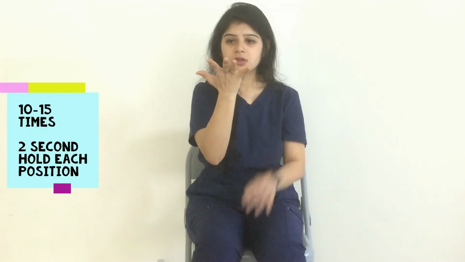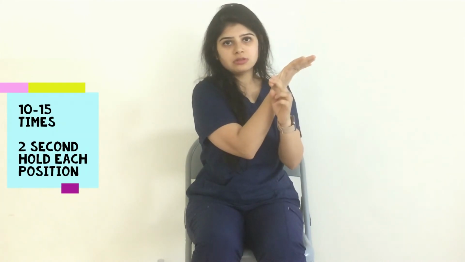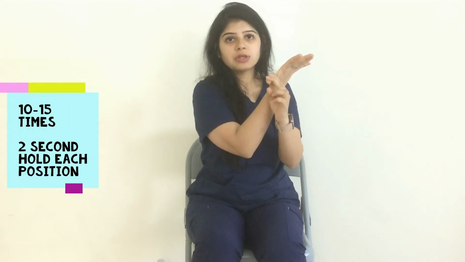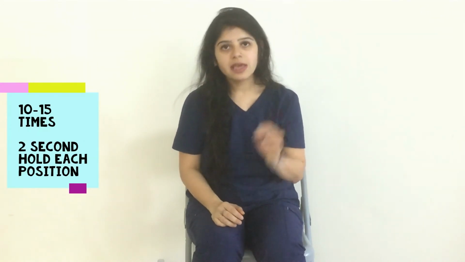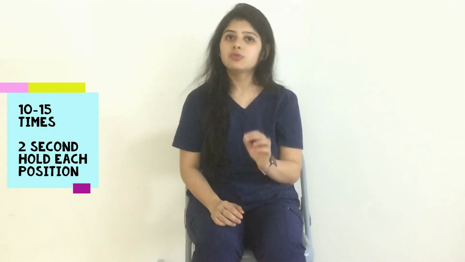Okay? So you're going to start with a gentle fist like this. Not too tight, just gentle. Open your fingers. Extend the fingers. Move the palm facing towards your face. Then spread your fingers and thumb. Use the other hand or fingers to move the thumb in this direction. Okay? We'll do this for 10 to 15 times, and each position you're going to hold for 2 or 3 seconds.